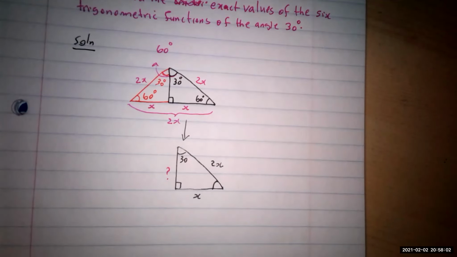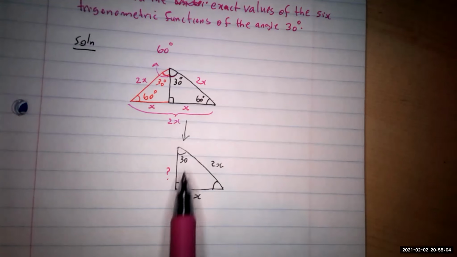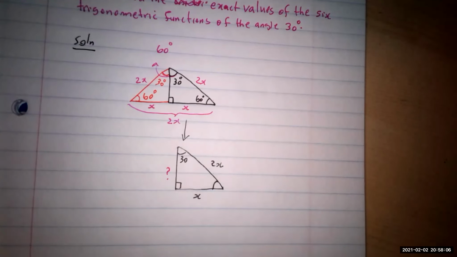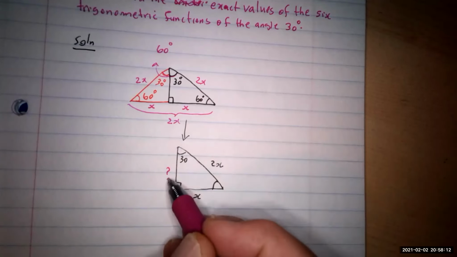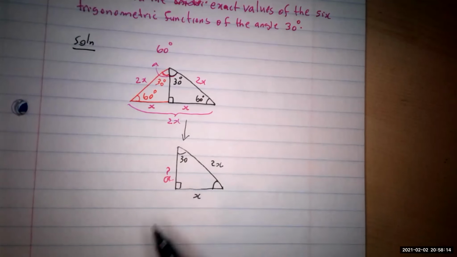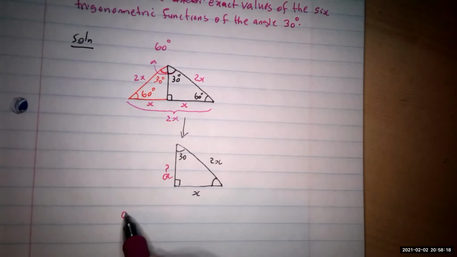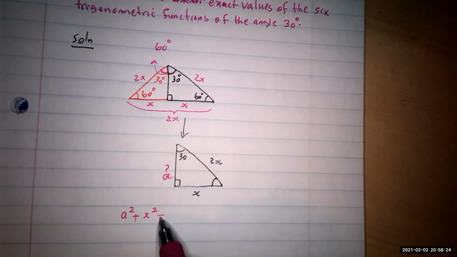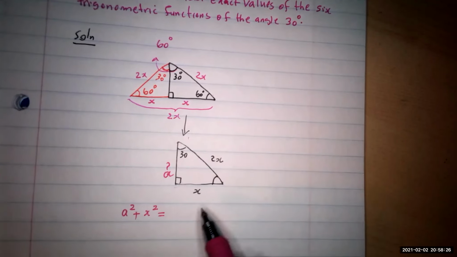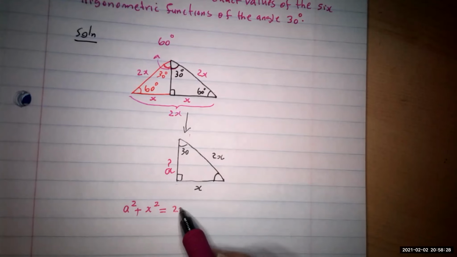Now how are we going to find it? Remember, we use the Pythagorean identity to get this number. Suppose this is a. The sum of the squares is a squared plus x squared, and this must be equal to 2x squared.